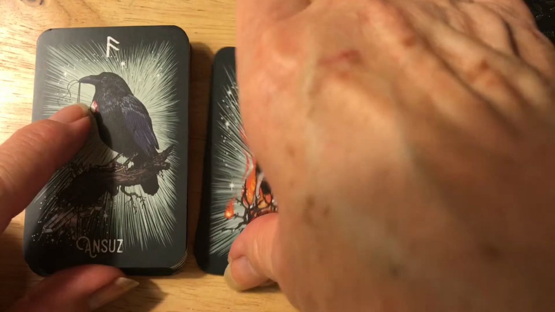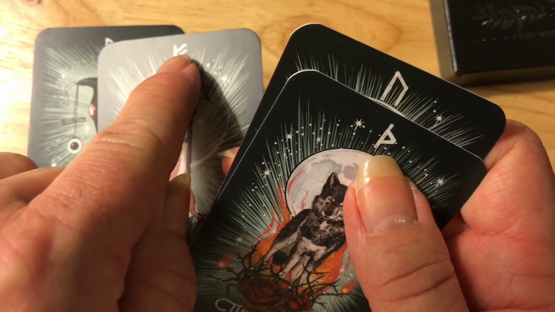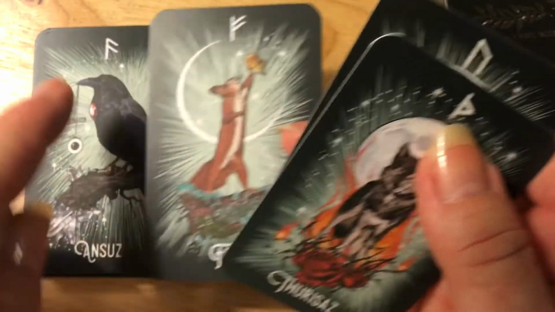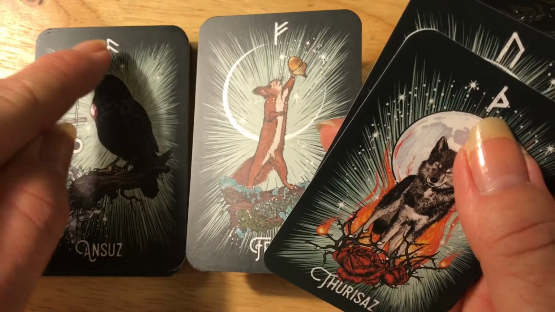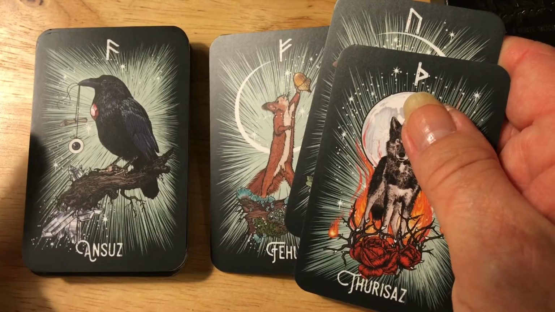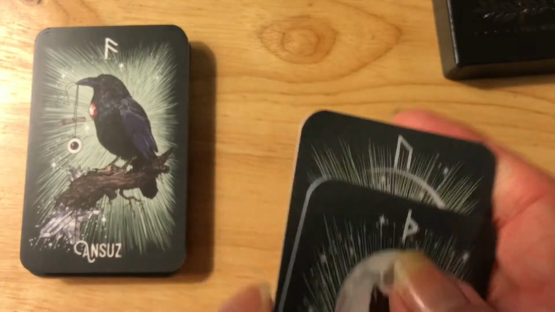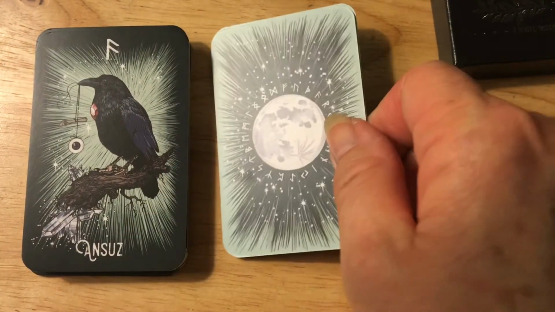Now this looks similar to the Fehu, but if you'll notice, the lines point up in the Fehu. In this rune the lines point down, and it's kind of similar to the way when you make an A, the lines point down. And this is Ansuz, so it has the sound of an A.